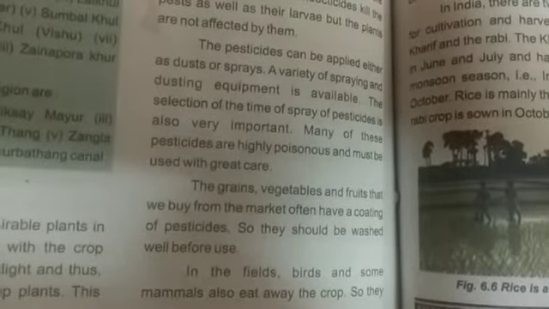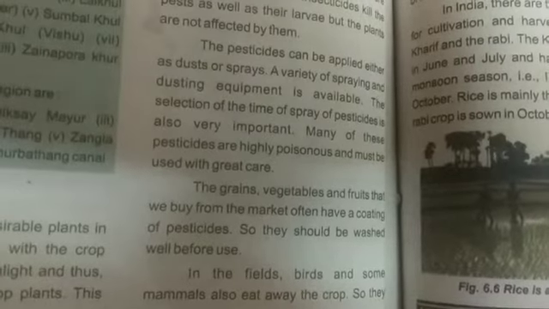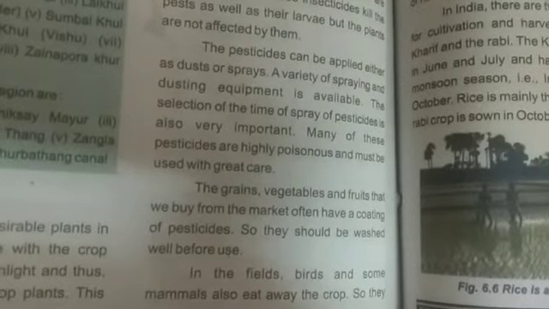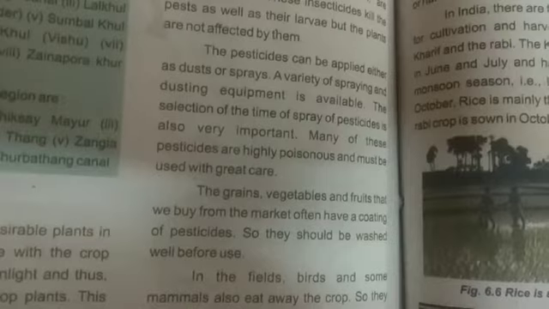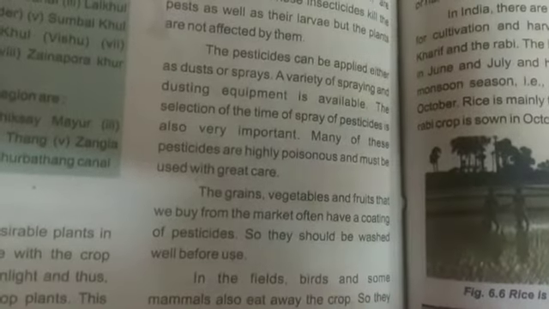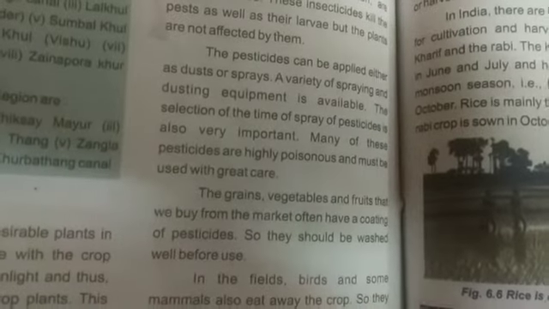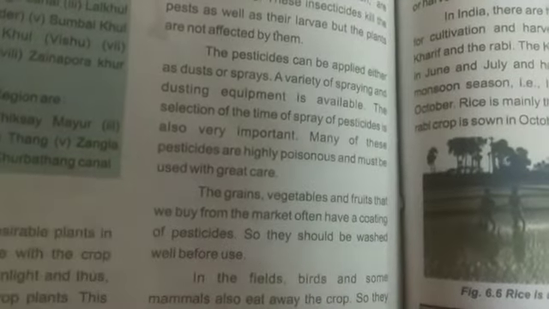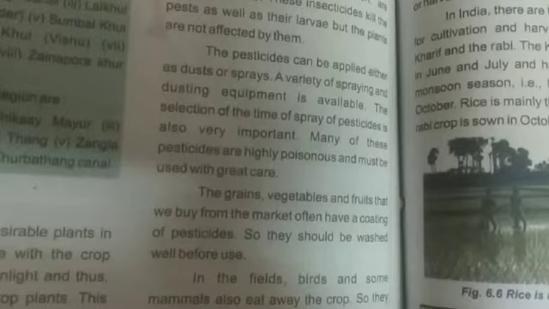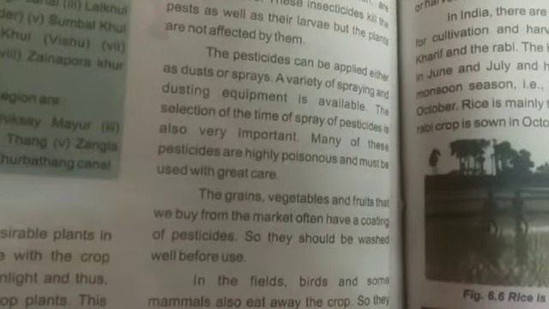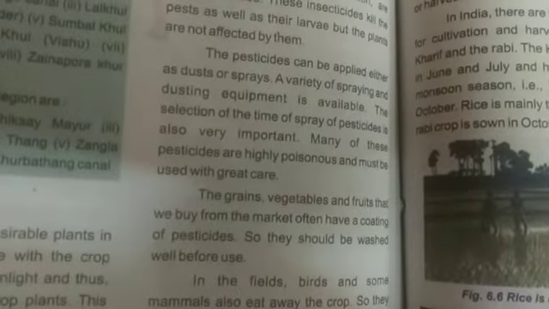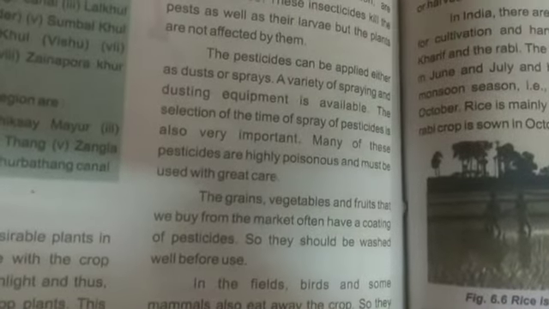The grains, vegetables and fruits that we buy from the market have a coating of these pesticides. So before using them we should wash them, right? Because maybe they have sprayed the pesticides to kill the pests. If we don't wash them and we eat them, it will be very hazardous for us. So whenever we buy some fruits, vegetables or grains, we should wash them very nicely before using them.